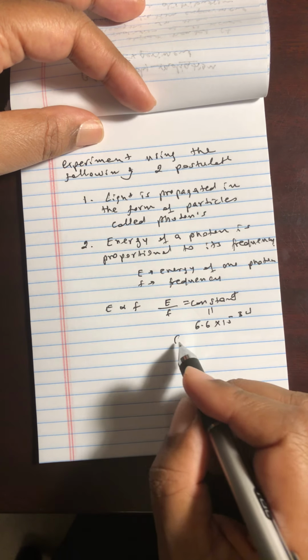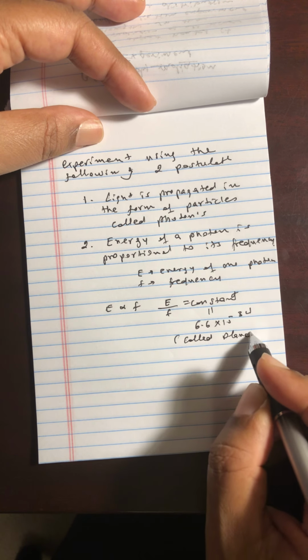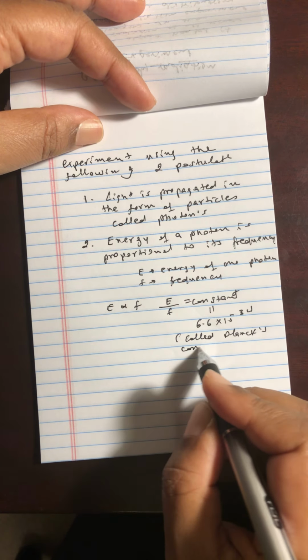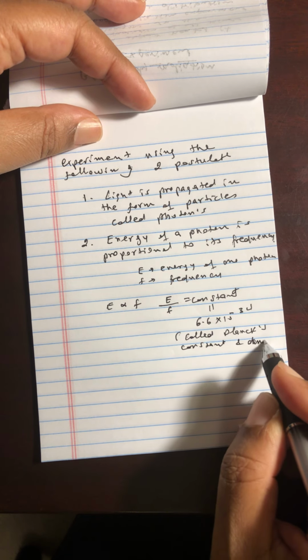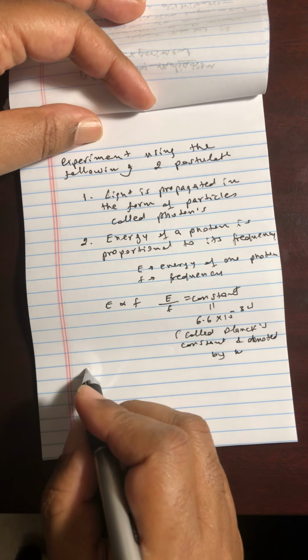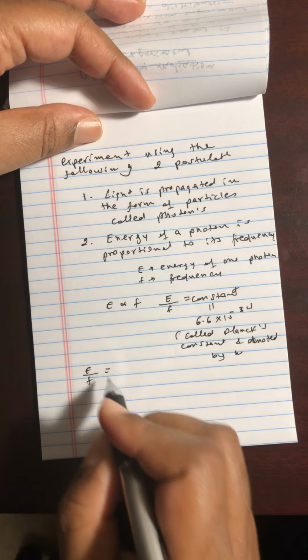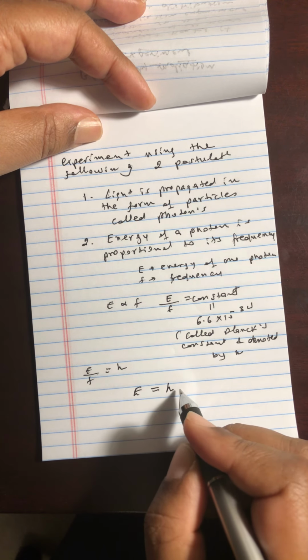This is called Planck's constant and is usually denoted by h. So we have E over f equals h, or customarily written, the energy of a photon is Planck's constant times its frequency.